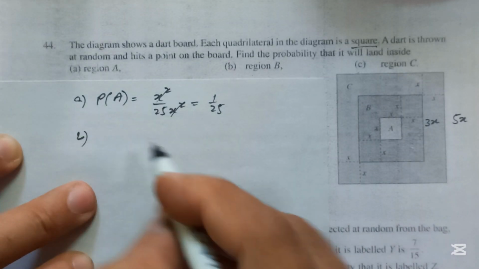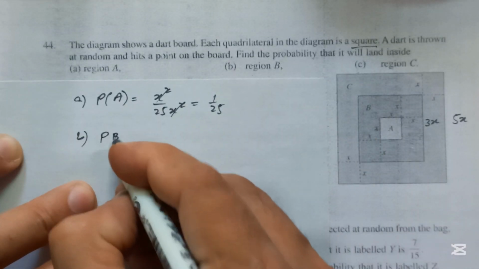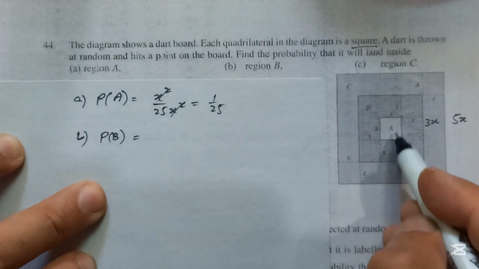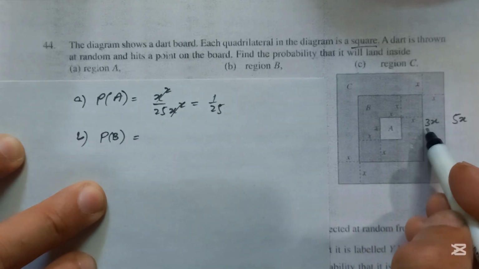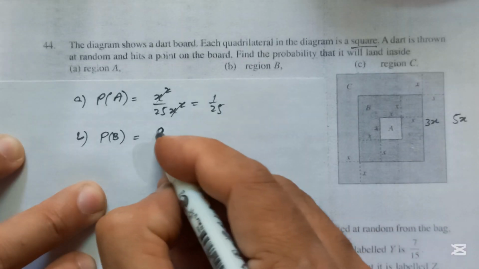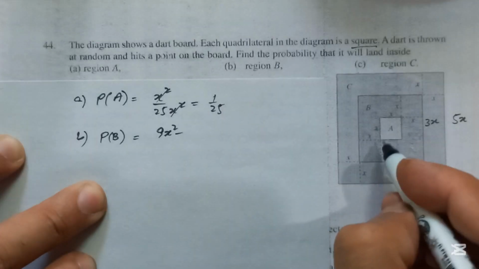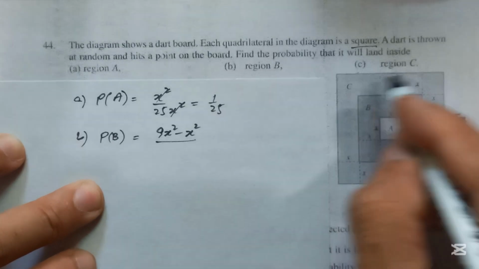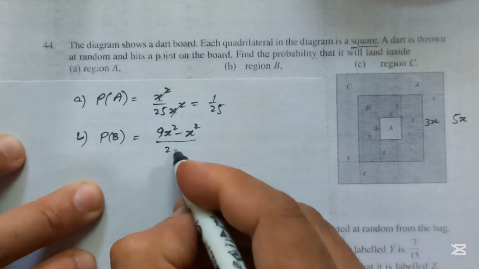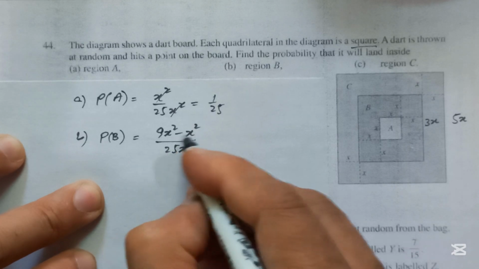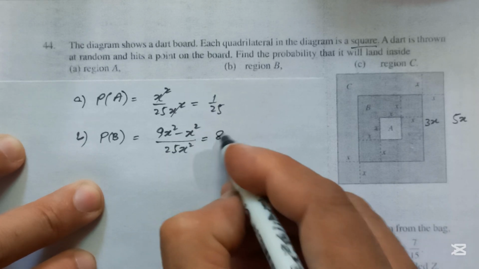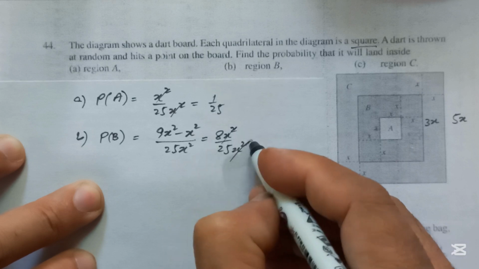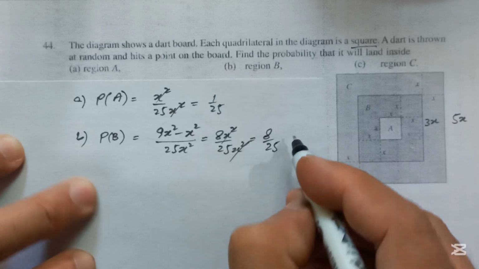B part is region B, but be careful, region B will be here, that will exclude A. So region B will be 9x square minus x square. So this is region B, this is favorable, and total is 25x square. Solve it. This will become 8x square over 25x square. x square will be cancelled. 8 by 25 is the answer.